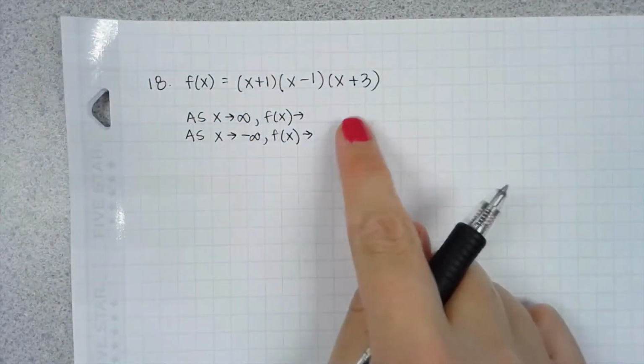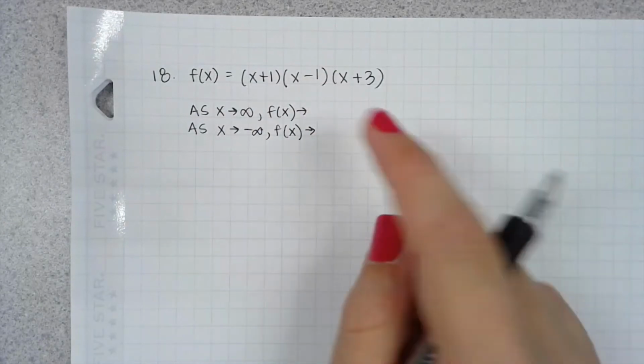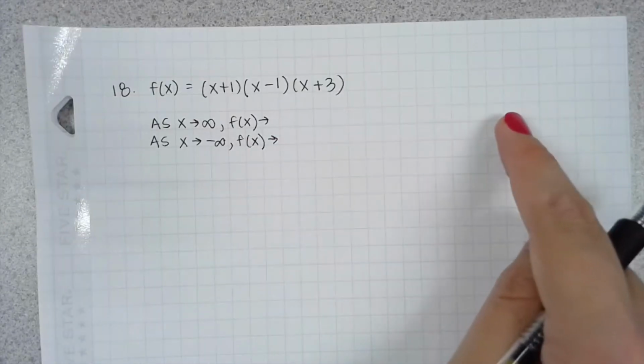You could answer these depending on how much you know about the question. Sometimes knowing the end behavior helps you do the graph.